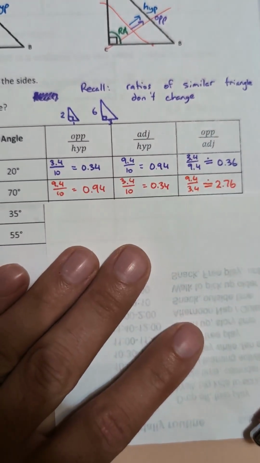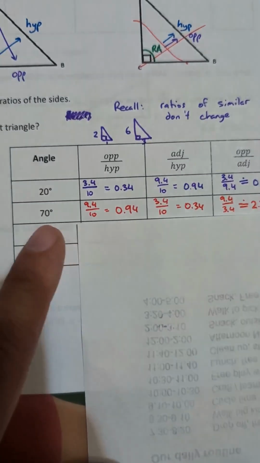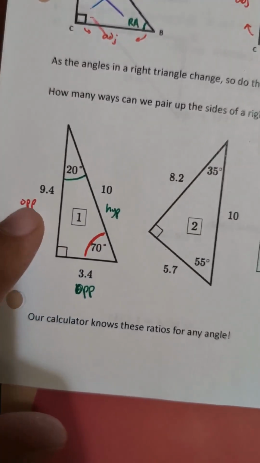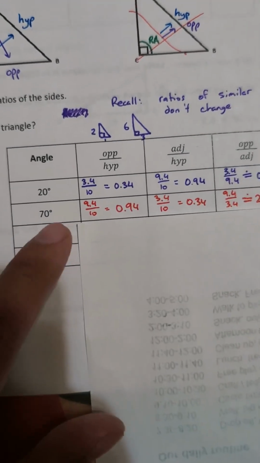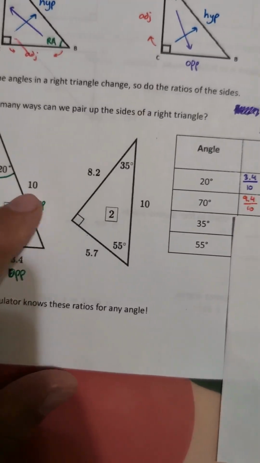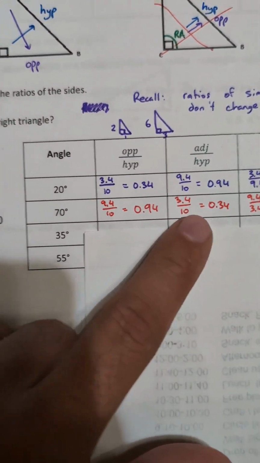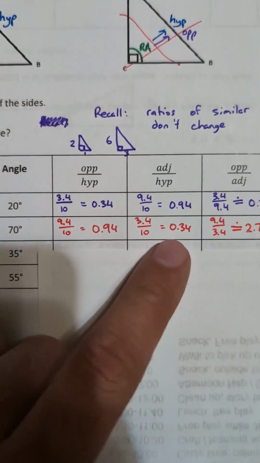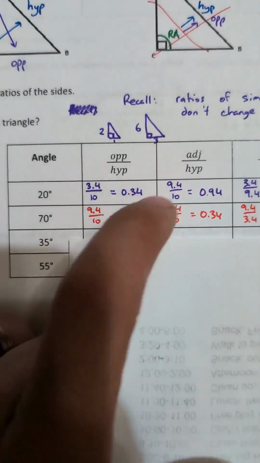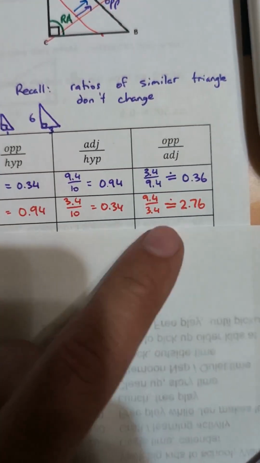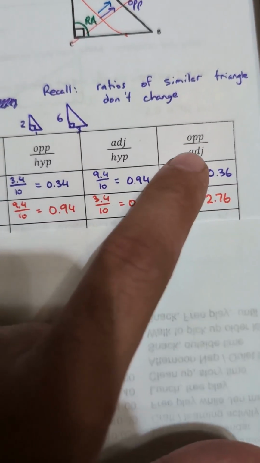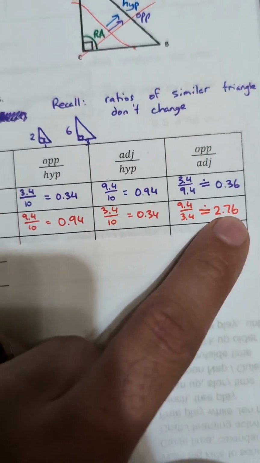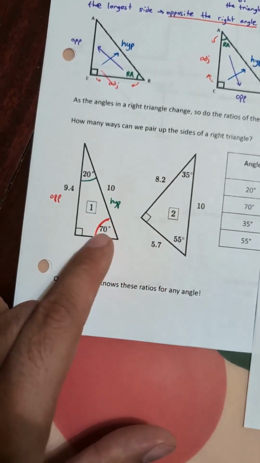And then for this second set of angles, 70 degrees, we're looking at the same triangle, but now this is the opposite side. So I get 9.4 over my hypotenuse of 10, 0.94. Now this is my adjacent side between the reference angle and the right angle. So I get 0.34. These ones kind of switched the ratios here. And then my opposite over adjacent, because those sides switched as well, I basically just get the reciprocal, which is about 2.76. So that's filling out for this triangle.